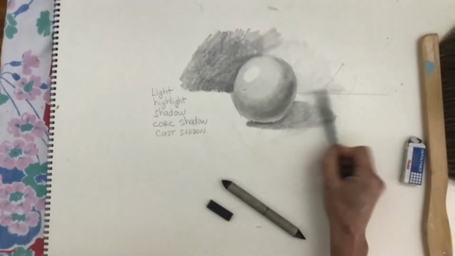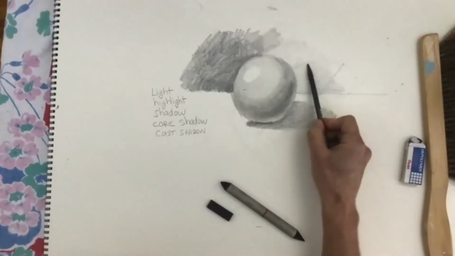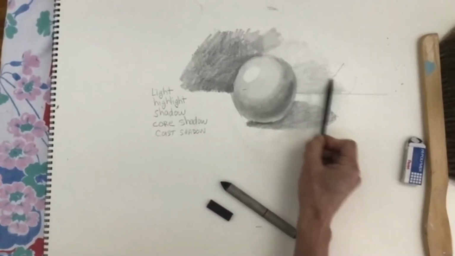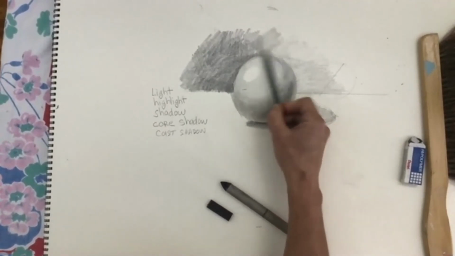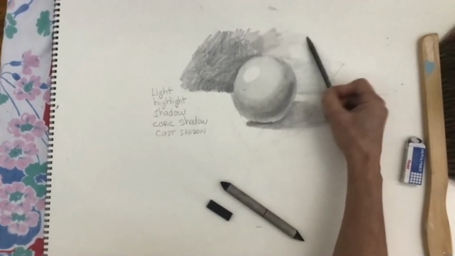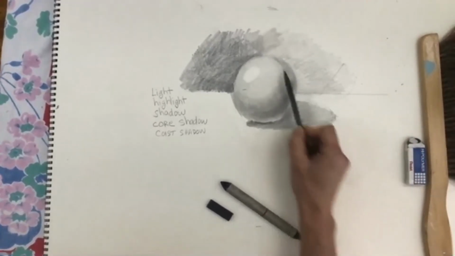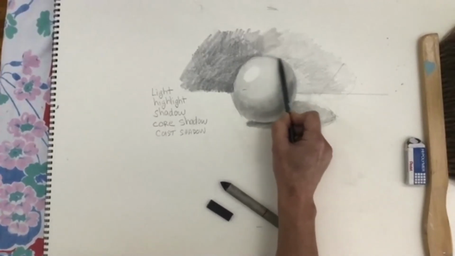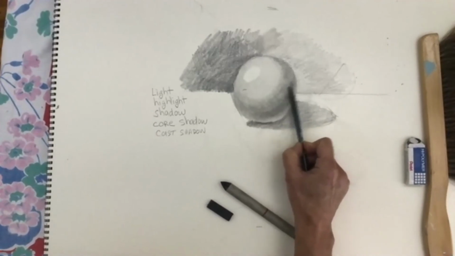So you have to be really careful about controlling the pressure on your drawing instrument. Don't lay down a whole lot of pressure. And if you need to, you can add more value to the sphere if you need to darken it. There we go.